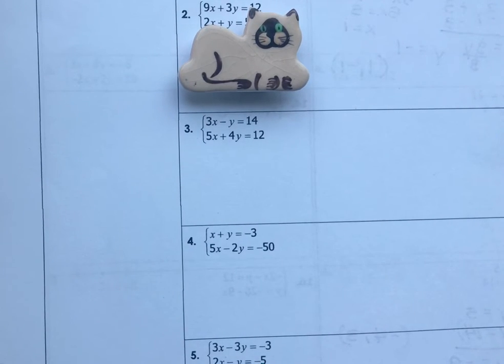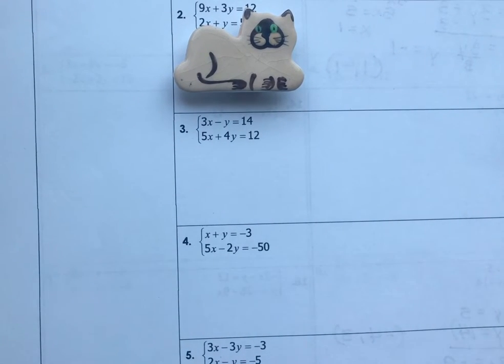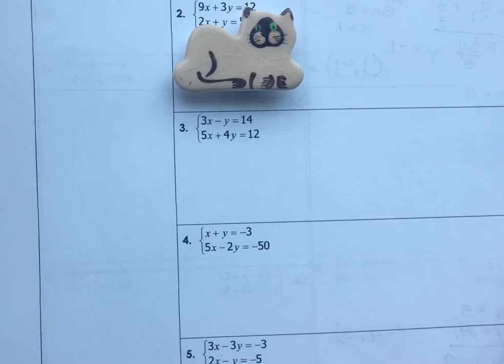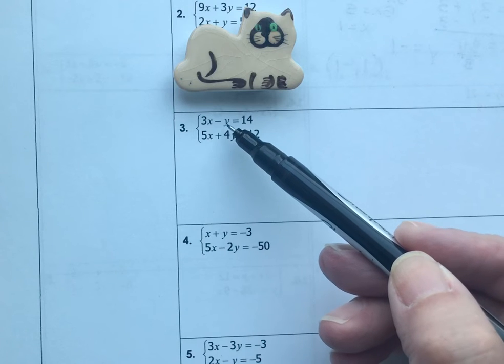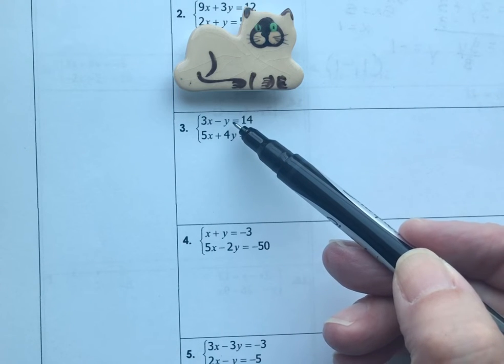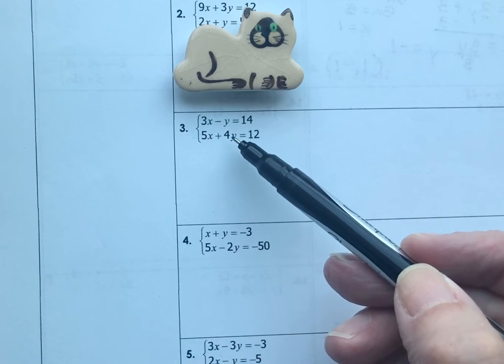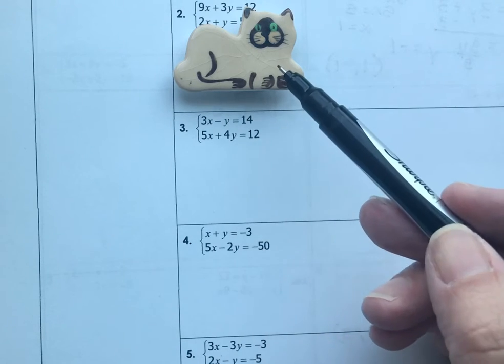Okay, we're back. So Simon thinks that maybe we should do example number 3. I notice here on number 3 that if I only had a 4 in front of that y, then I'd have a -4 and a +4, and I could use addition. And Simon really likes addition.